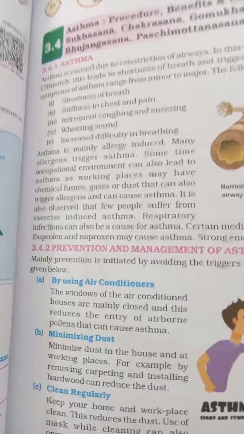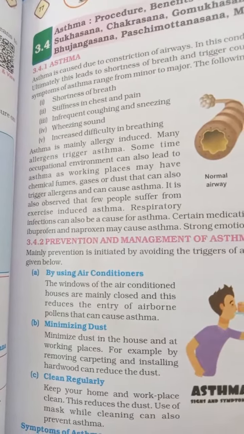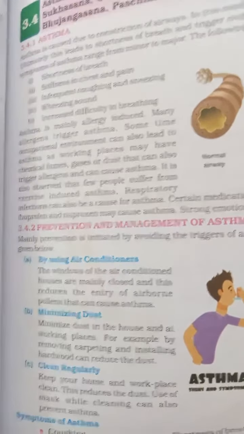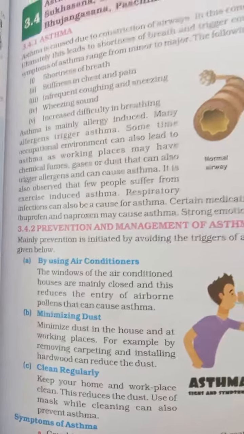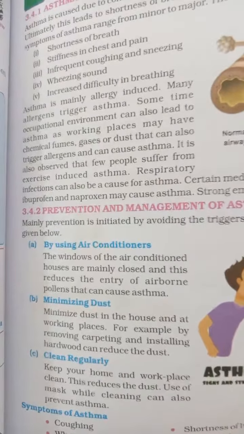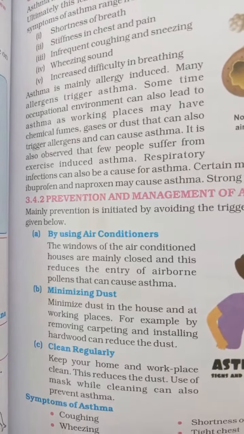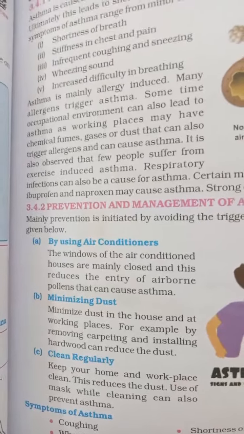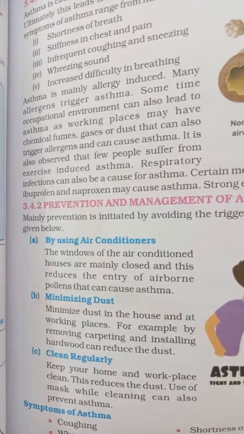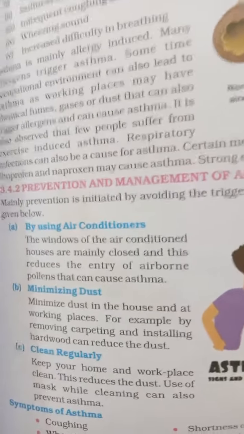So, how to prevent and manage asthma is by using an air conditioner. That is, the windows of air conditioned houses are mainly closed, and this reduces the entry of airborne pollens that can cause asthma. Minimize dust in the house and at the working place. For example, removing carpeting and installing hardwood can reduce the dust.